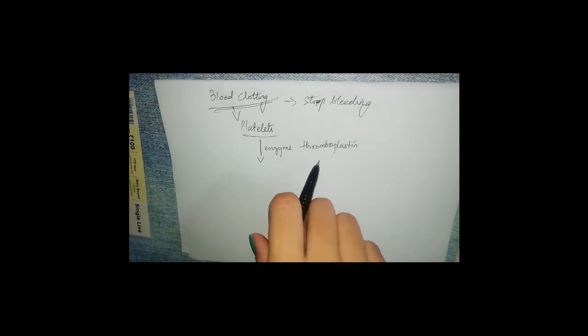These blood platelets play a very important role in blood clotting. Without blood platelets your blood cannot clot. This blood clotting is a very complex chemical process that involves the following steps. First, you have your platelets. These platelets release an enzyme known as thromboplastin at the site of your wound.